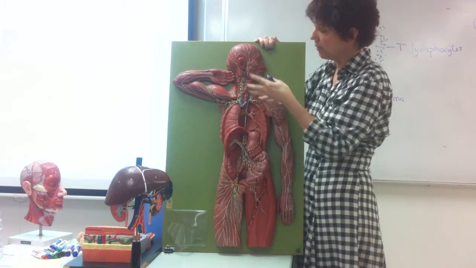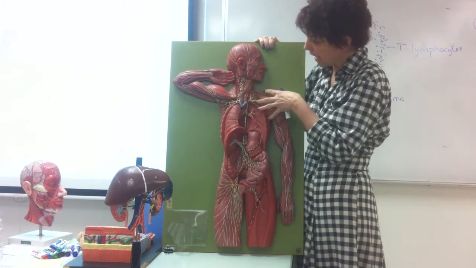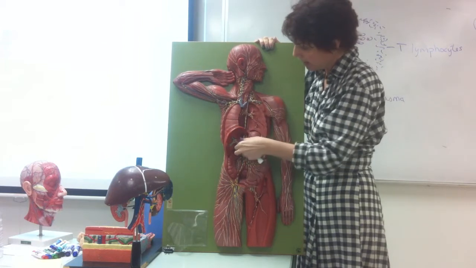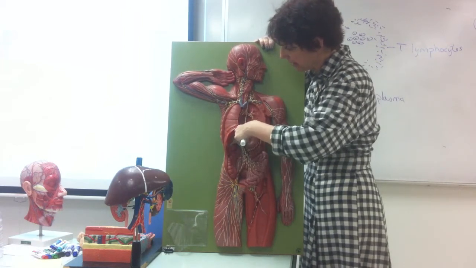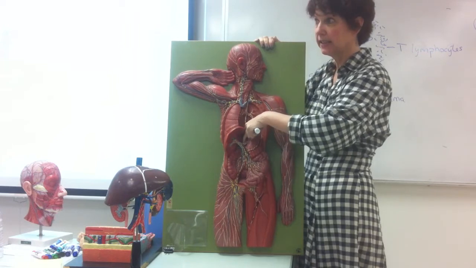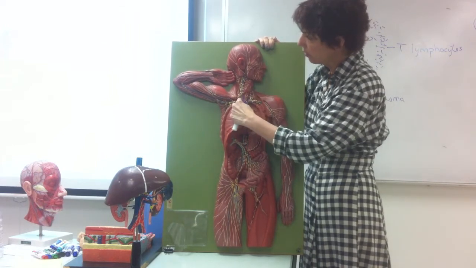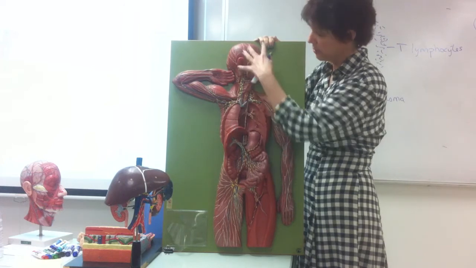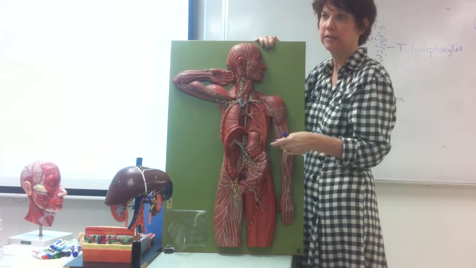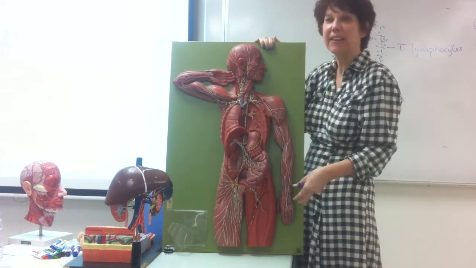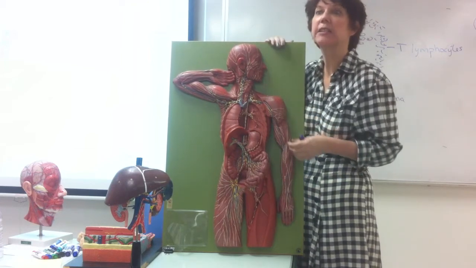So on this model, you can see the areas where we have high numbers of lymph nodes, and then you can see, kind of hidden back here, the cisterna chyli, entering into the thoracic duct, and then the short right lymphatic duct. It's a huge model that doesn't show much more than you can get from pictures, but you can see those components.